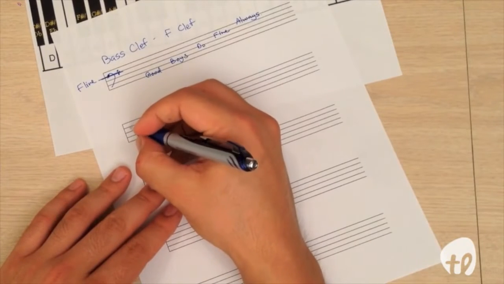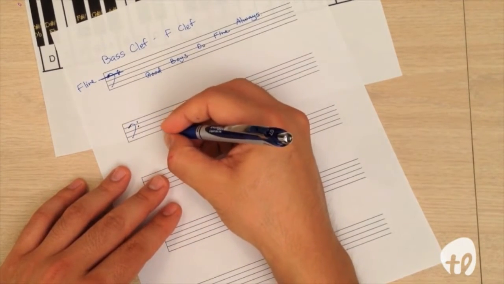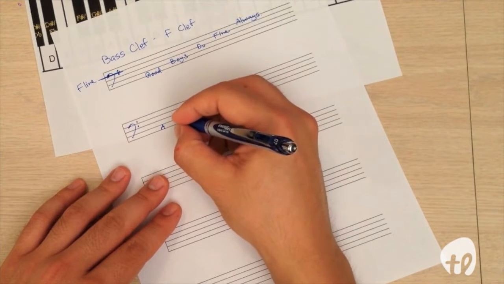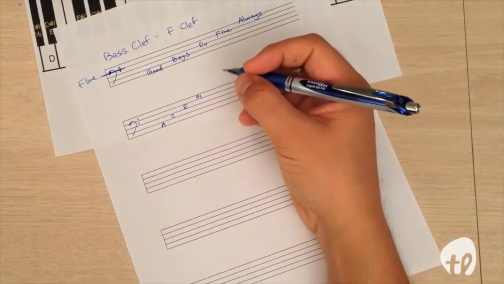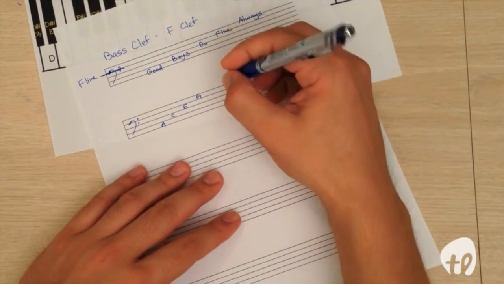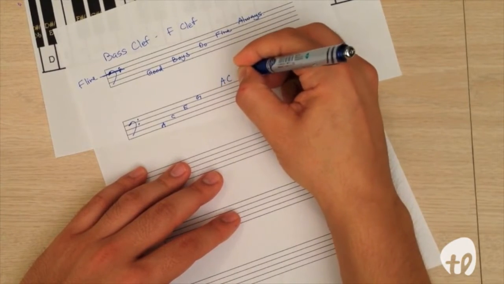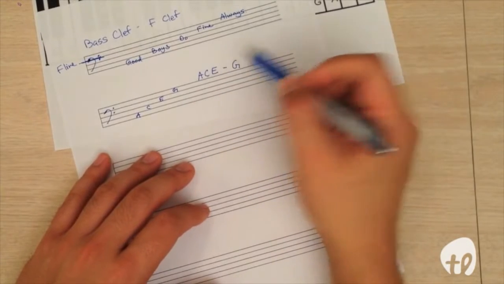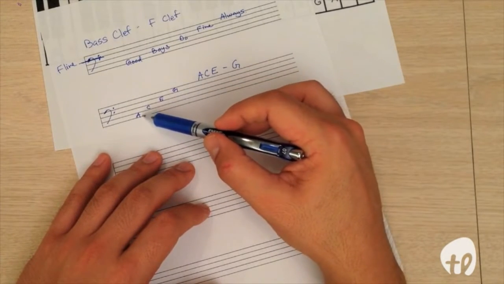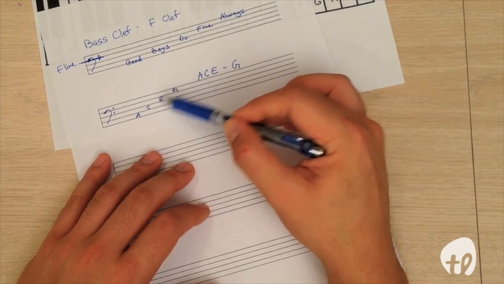And to remember the spaces, I don't know about this one. If you think of something, let me know. But I guess I have to admit, I had a teacher who told me this, and I didn't think I would remember it ever. But it's kind of true. I do remember him saying ace G, which is one way you can remember these. But at that point, hopefully we've just memorized where all the notes are.